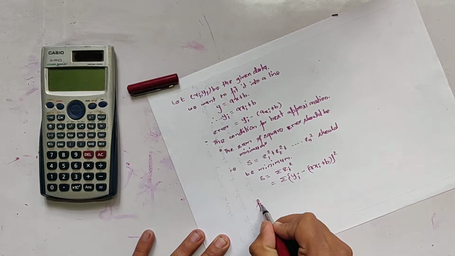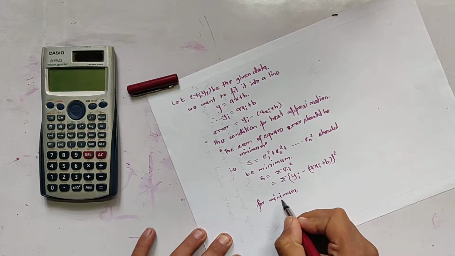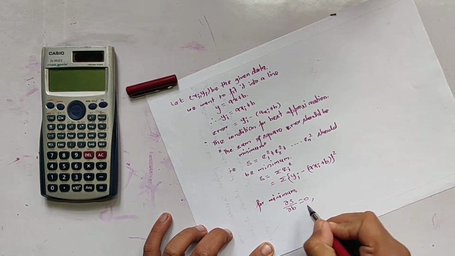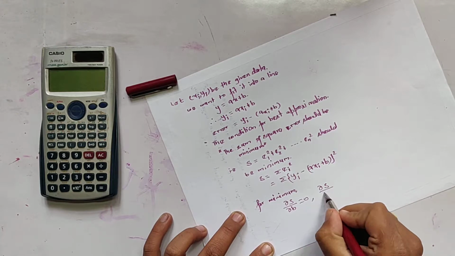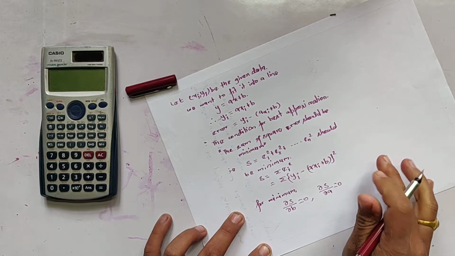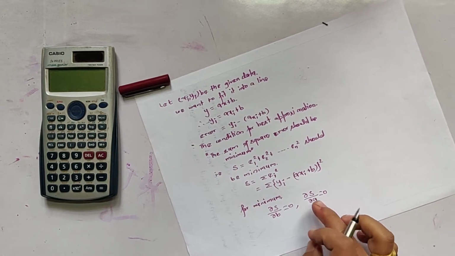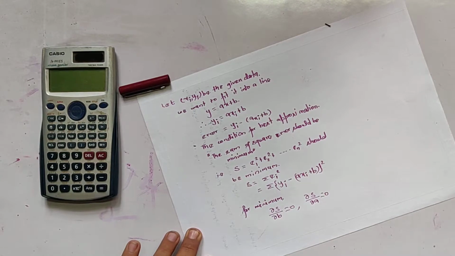For minimum, the derivative of S with respect to b is 0, and the derivative of S with respect to a is 0. If these two conditions are true, then the error will be minimum. That means that will be the best approximation.